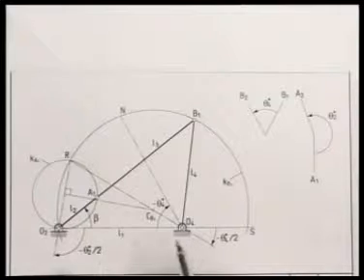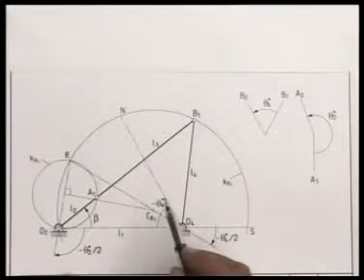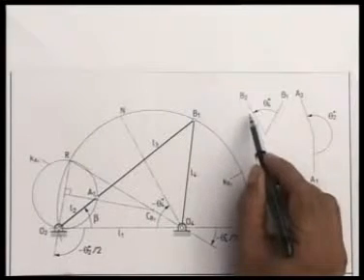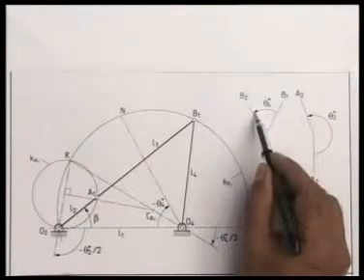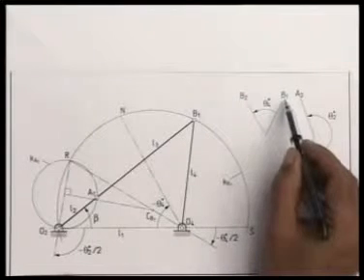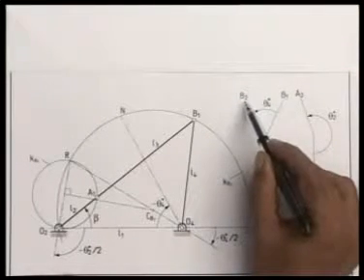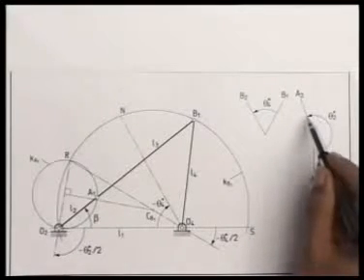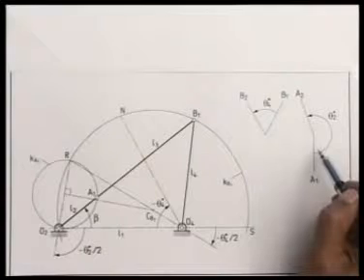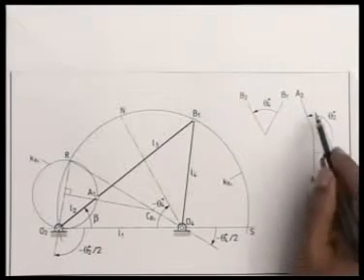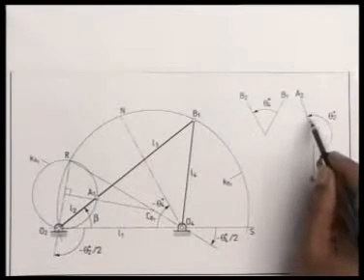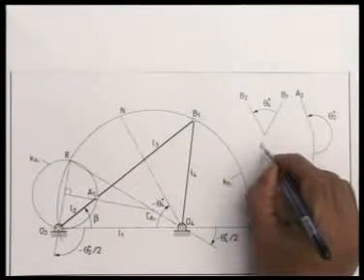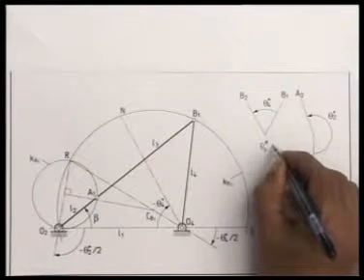Let me now explain Earle's construction for the design of a 4R crank rocker mechanism where the swing angle of the rocker is prescribed, theta 4 star, as the rocker moves from the outer dead center to inner dead center. The corresponding rotation of the crank is through theta 2 star in the counterclockwise direction. We are considering the case where theta 2 star is more than pi.